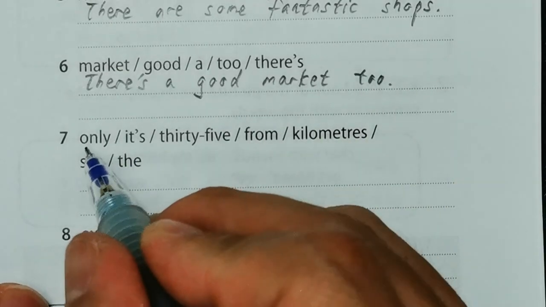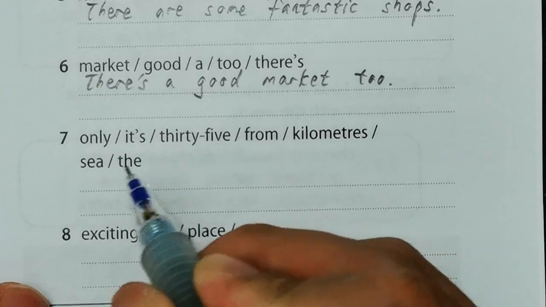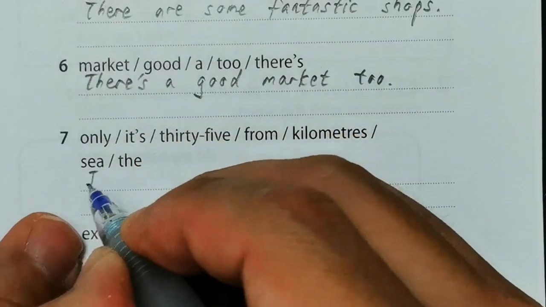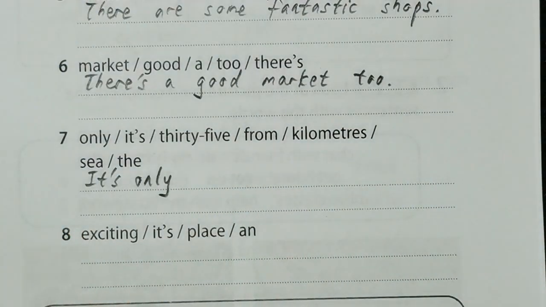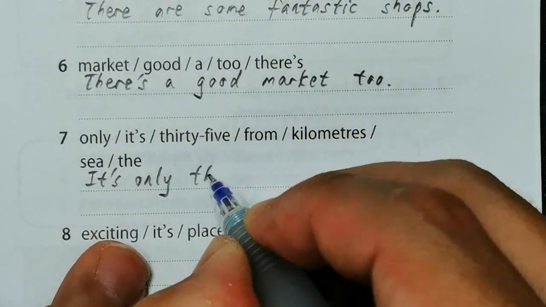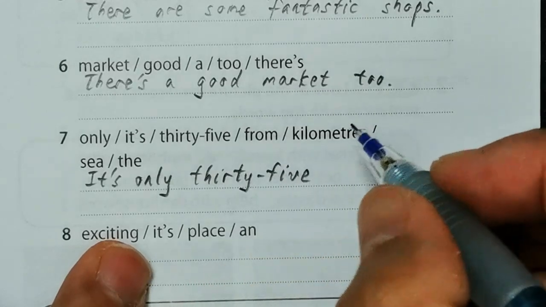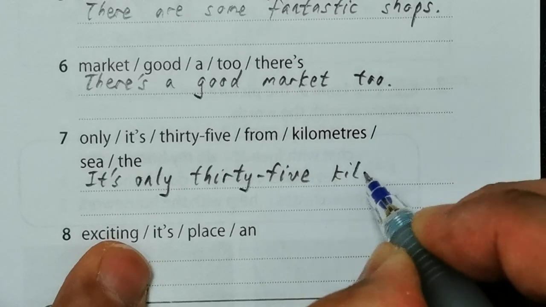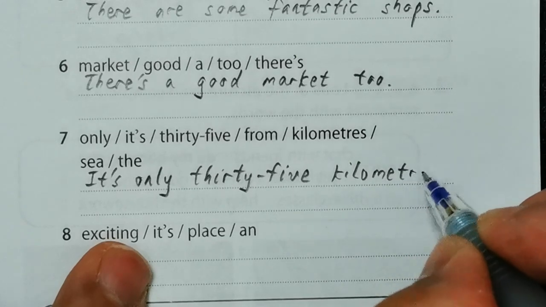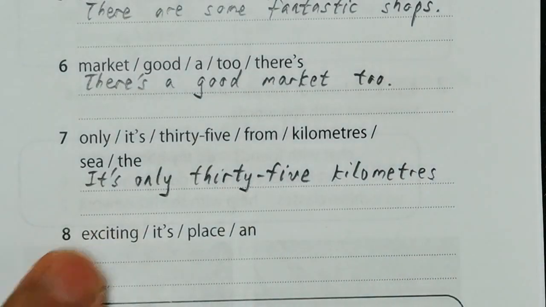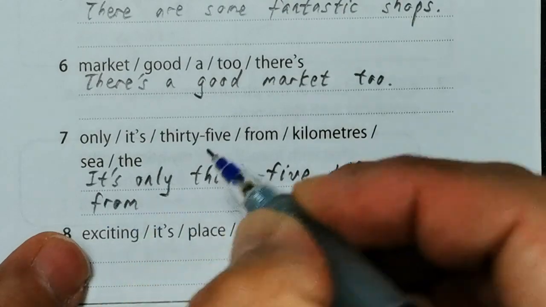So it's only 35 kilometers from the sea. In short, kilometers is written km. For meter, it's T R E and not E R. So we have the plural form, kilometers, from the sea.